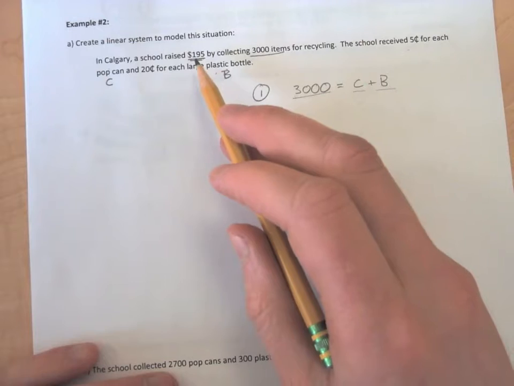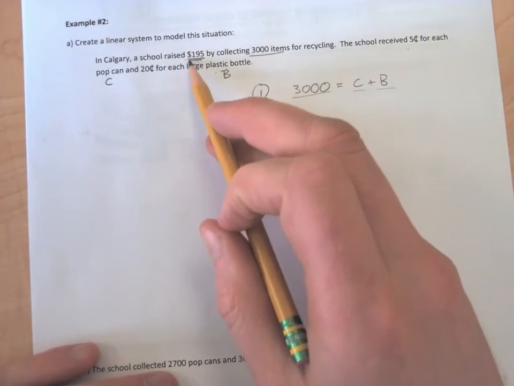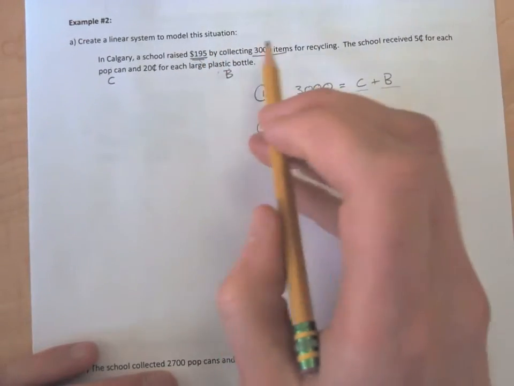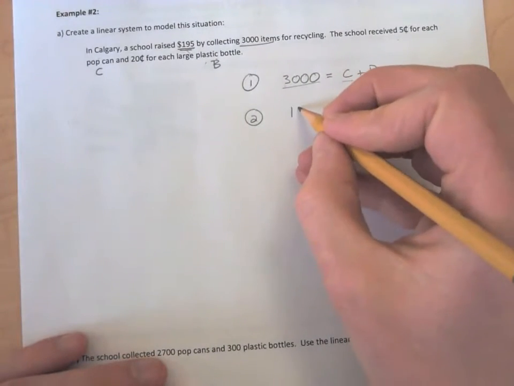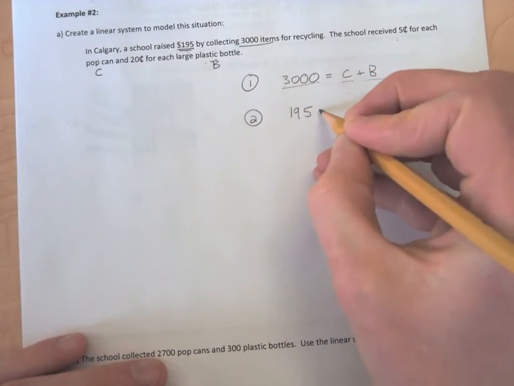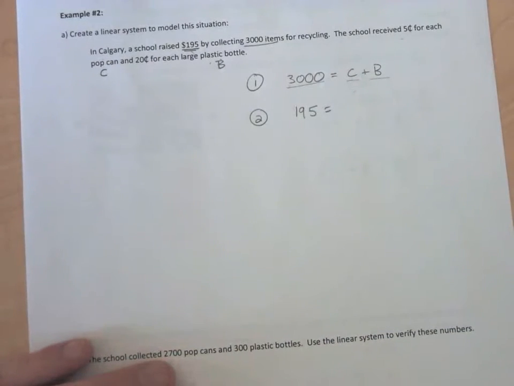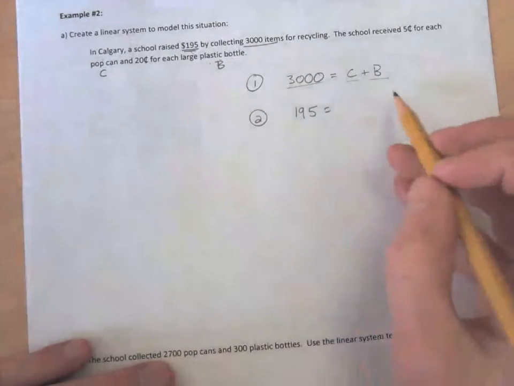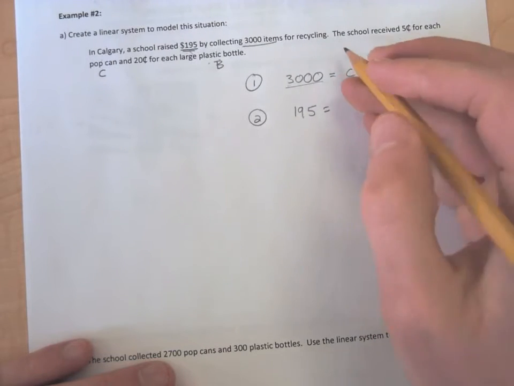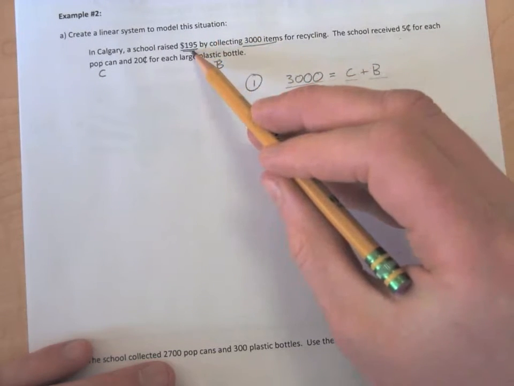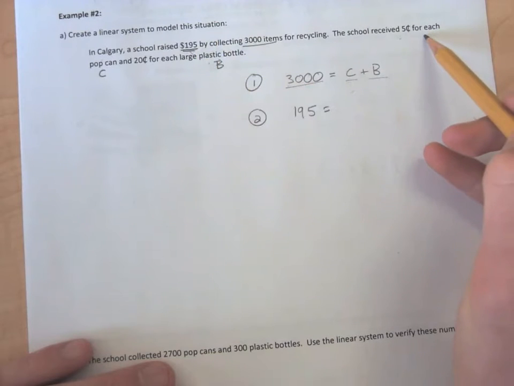And then the next part that we notice we haven't used is $195. We haven't used the 5 cents and we haven't used the 20 cents. So overall we know we have to get to $195 worth. So how do we get this value? We need to know the dollars worth of cans.